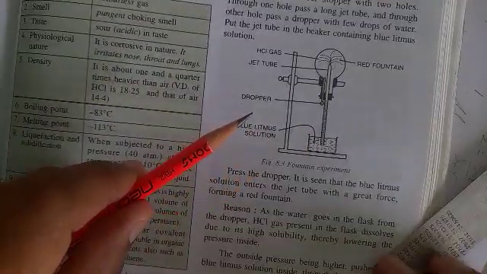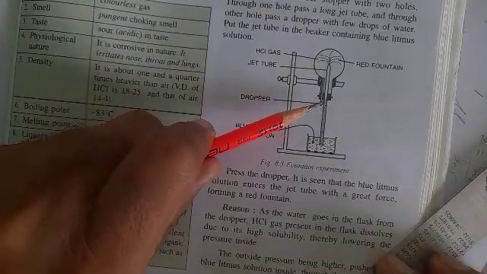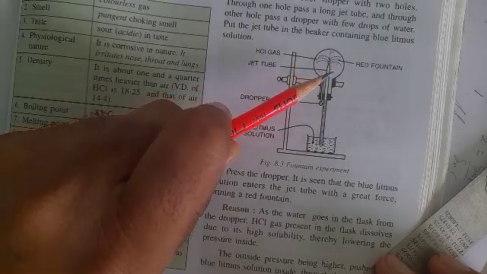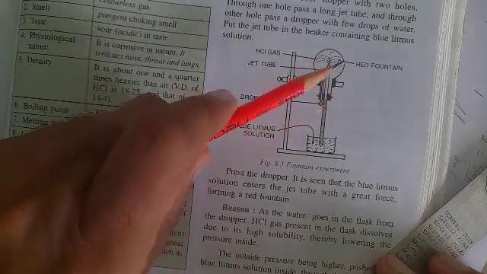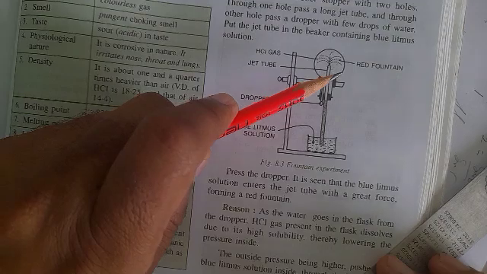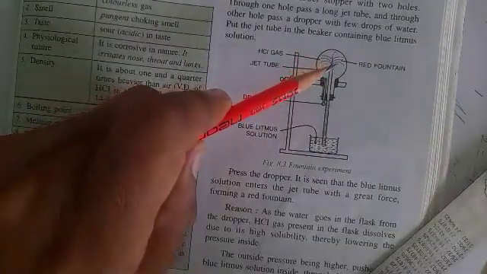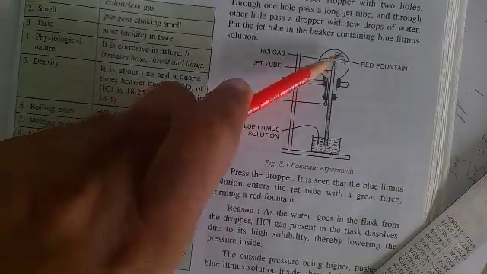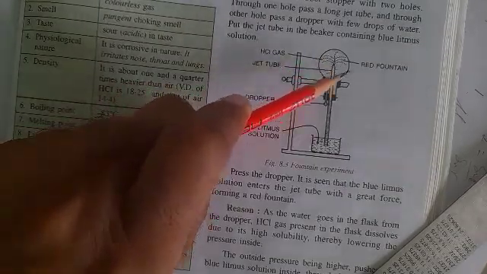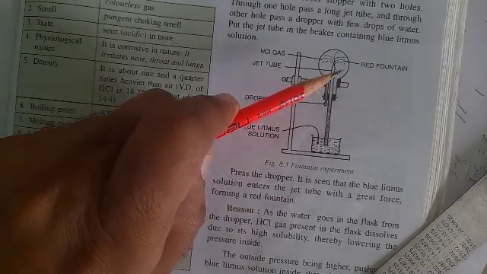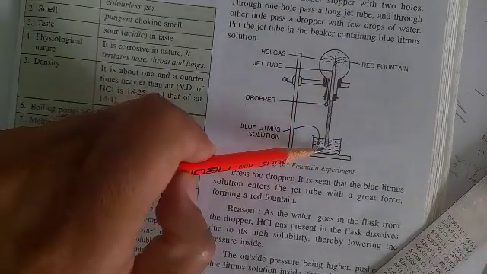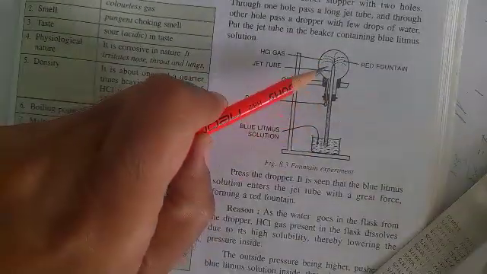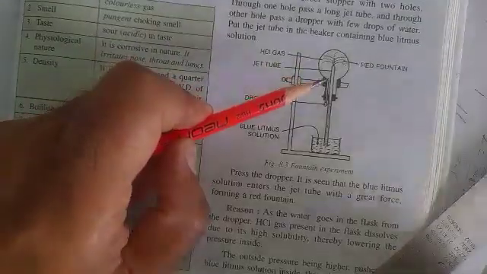Did you get that? So what you do is you press the dropper and push some water into this cylinder. The moment you push in some water, HCl, being highly soluble in water, dissolves in that water, forming a partial vacuum over there. Because of that partial vacuum, the blue litmus runs up to fill up that space. And when the blue litmus runs up, it ends up in a red fountain.